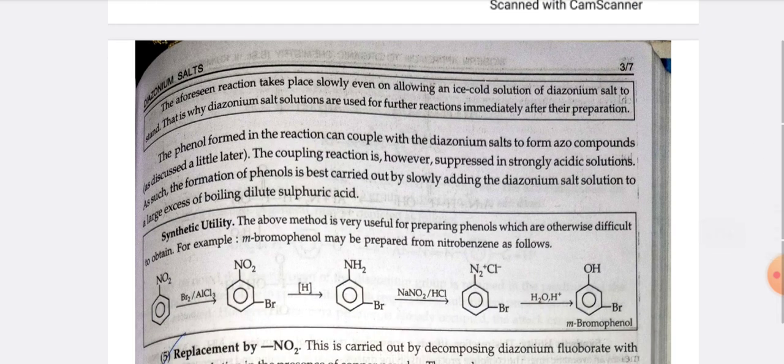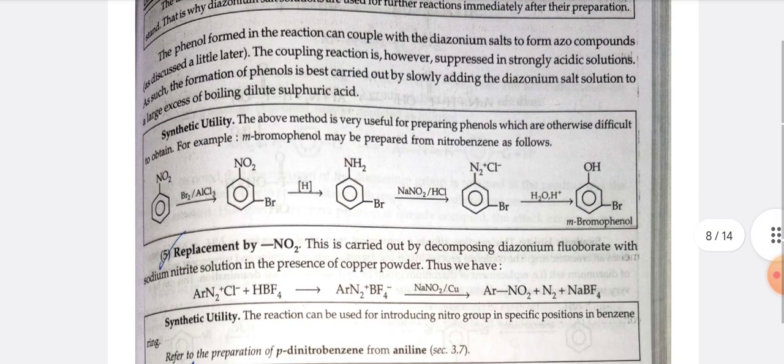The phenol formed in the reaction can couple with the diazonium salt to form azo compound. The coupling reaction is highly suppressed in strongly acidic solution. As such, the formation of phenol is best carried out by slowly adding the diazonium salt solution to a large excess of boiling dilute sulfuric acid. Synthetic utility. The above method is very useful for preparing phenols which are otherwise difficult to obtain. M-bromophenol may be prepared from nitrobenzene as follows.